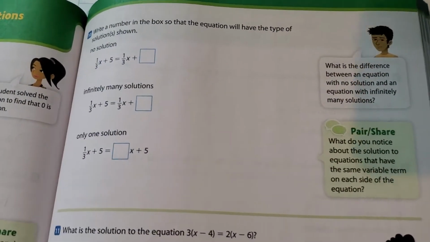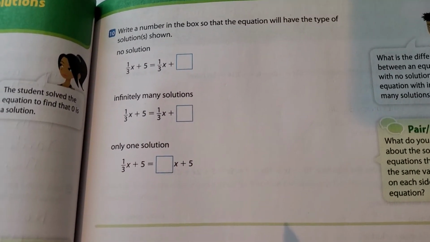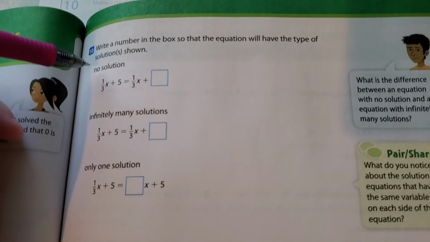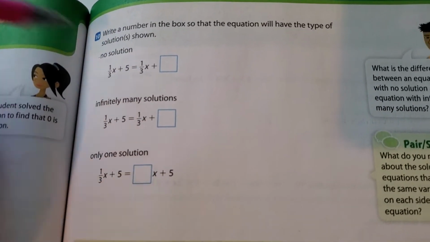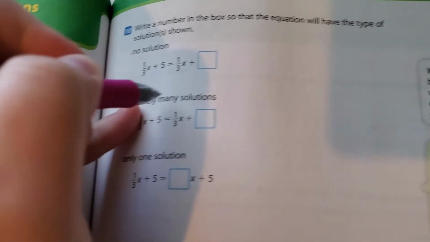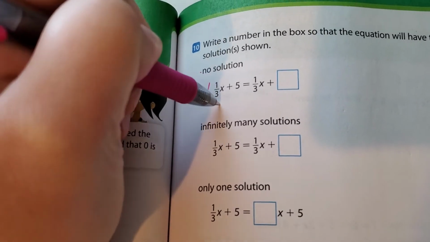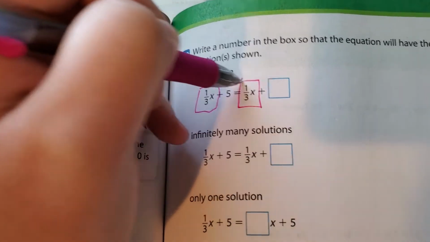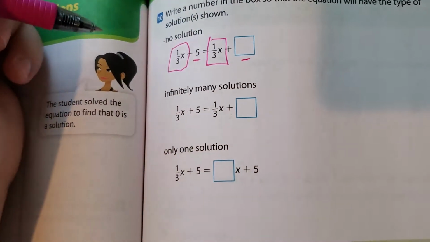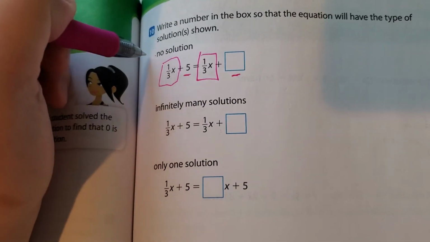Okay, moving on to page 135. Let me remove my sticky note from up there. It says write a number in the box so that the equation will have the type of solution shown. So they want us to show you something that has no solution. Based on what I just said on the previous page, when the variable terms are the same, but the constant is different, then you have no solution.